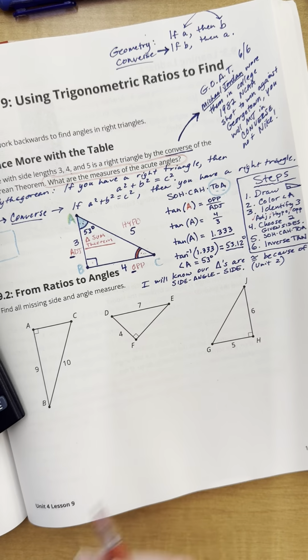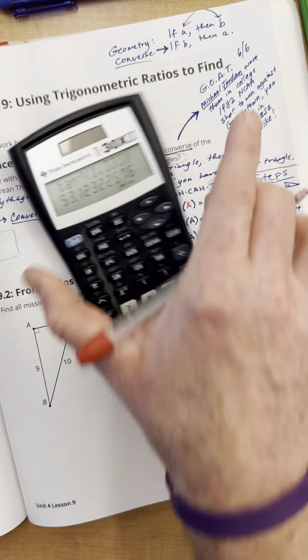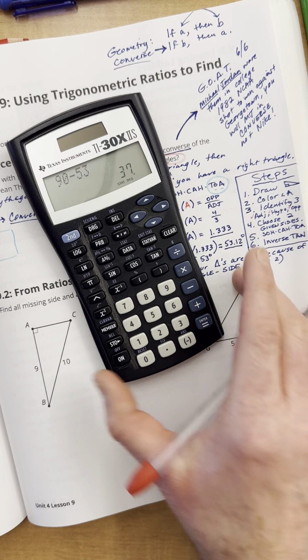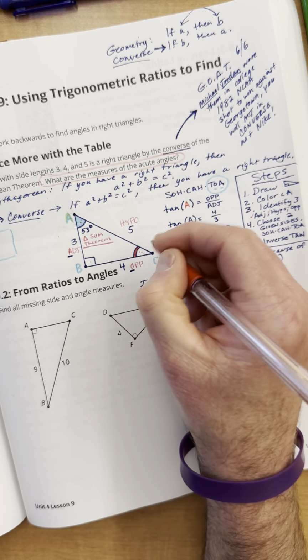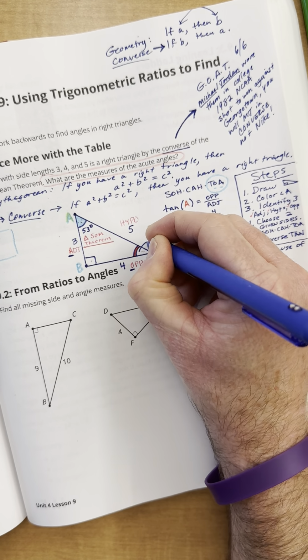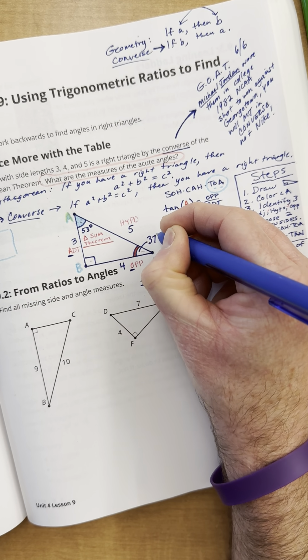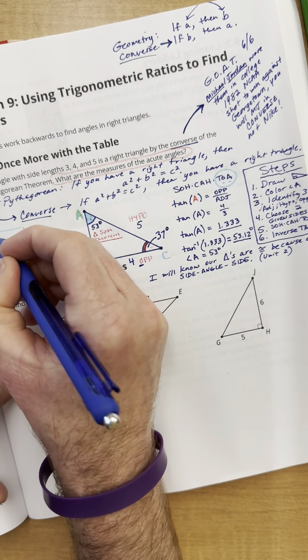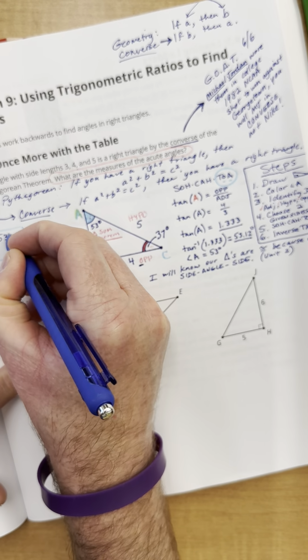So then this one's pretty easy. You just gotta go 90 minus 53. 37. This is getting a little wonky, but we'll say 37 degrees. Angle A, 53 degrees.